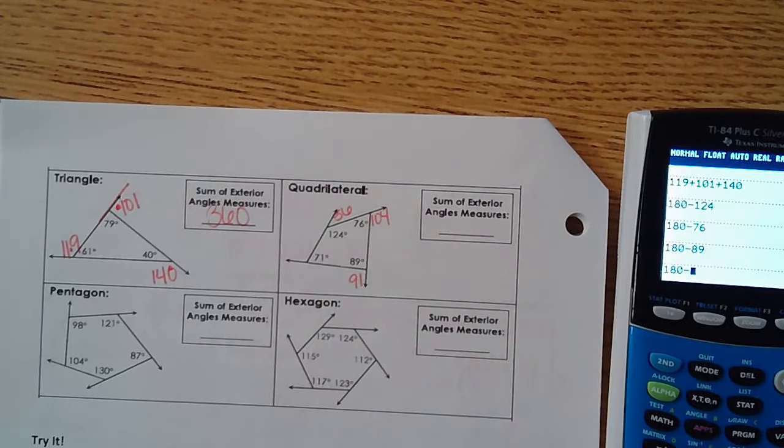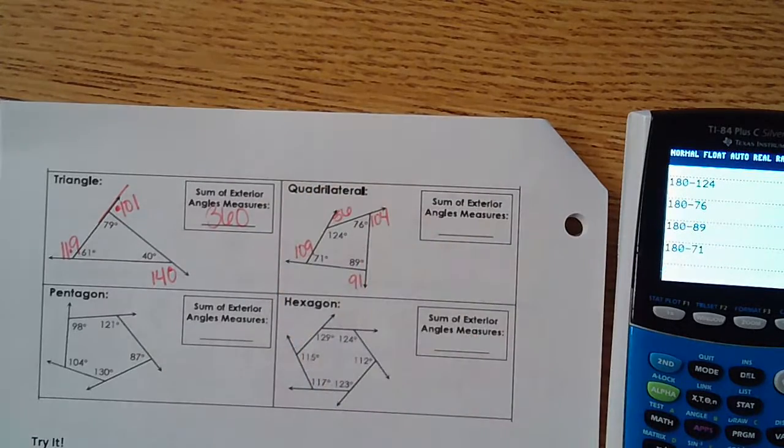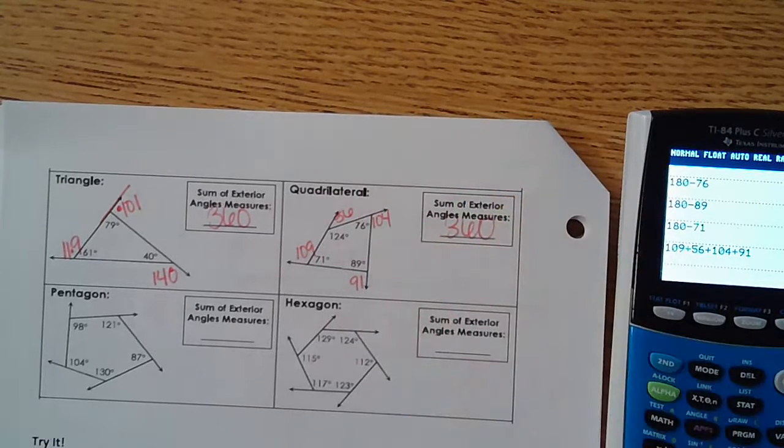And 180 minus 71, 109. So now to find the sum of all of those measures, let's add them up. 109 plus 56 plus 104 plus 91, 360 again.